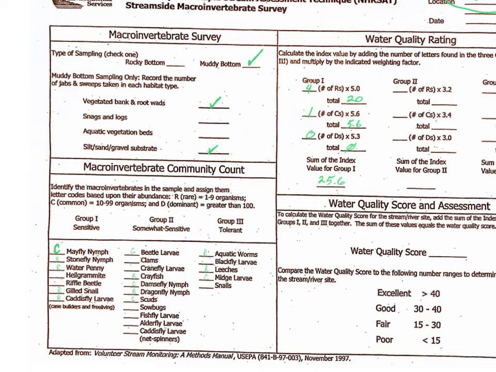Moving on to group 2, we have 1, 2, 3. No, we have 2 R's. So 2 times 3.2. I'm going to do the quick calculation. I think it's going to be something like 7, but I need to do the math, so let's do the math. Come on, calculator. 3.2 times 2 is 6.4. I could have done that in my head, I think. The C's, I have 3, so we're looking at times 3. We have 10.2. We have none of the D's, so this 0 is 0. So adding it together, we have 16.6.